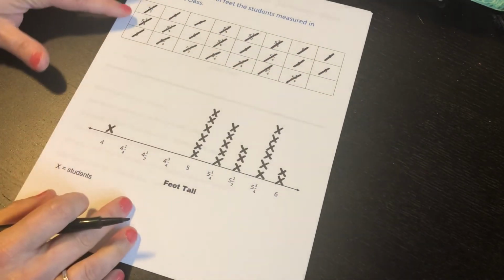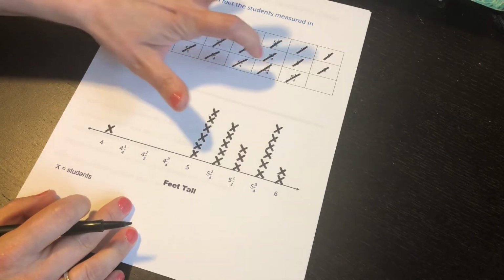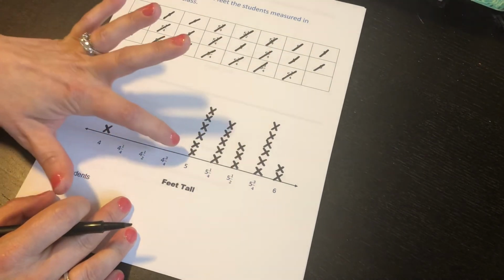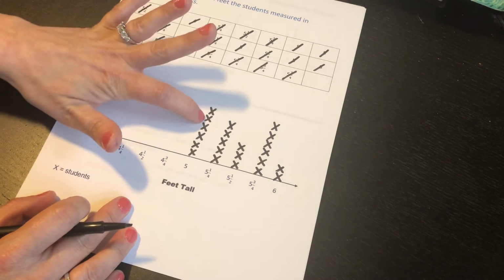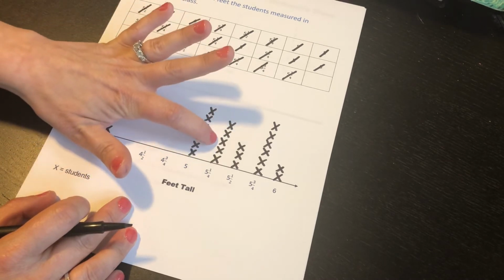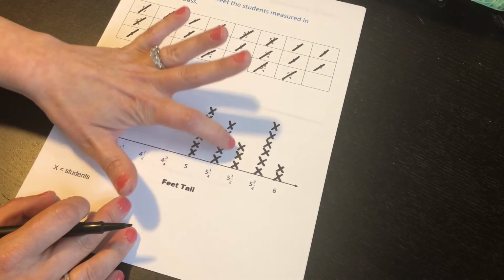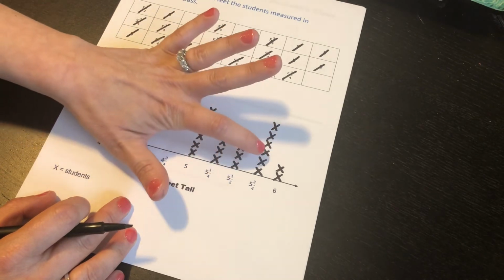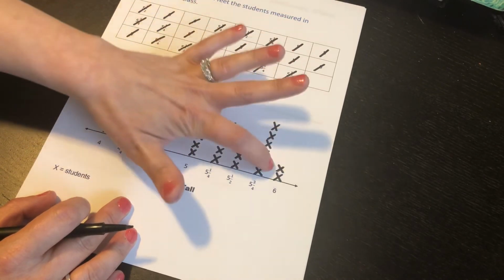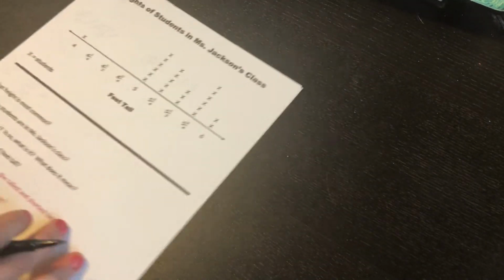So now 16, 17, 18, 19, 20, 21, 22, 23. All right, so let's answer some questions about the data.